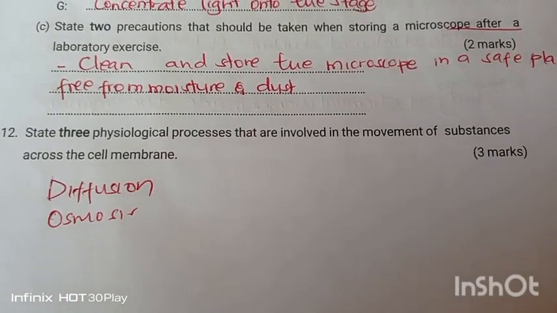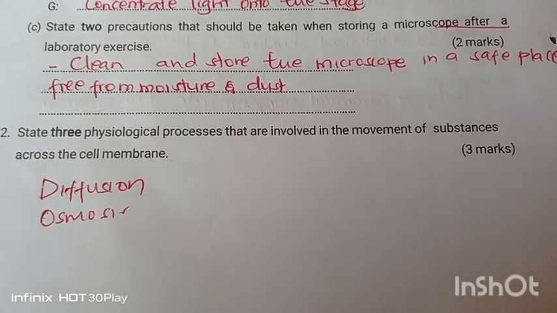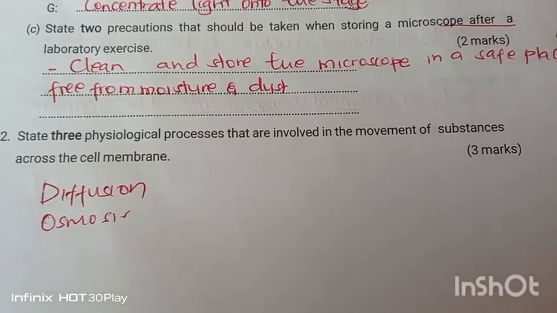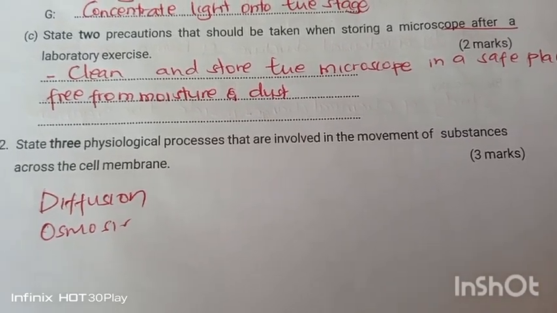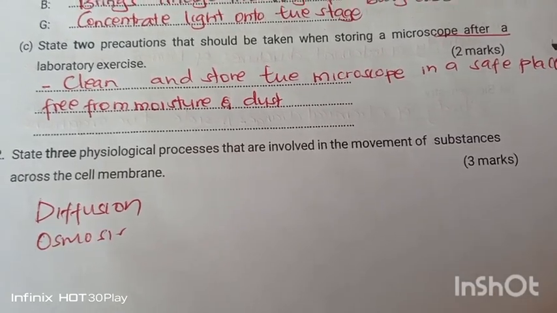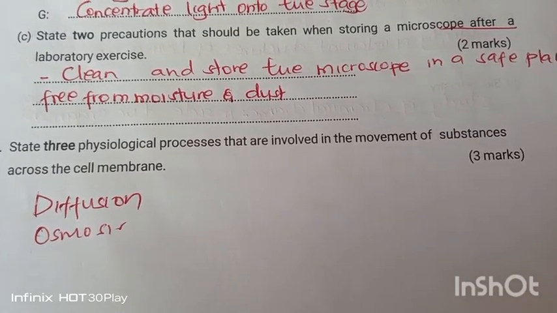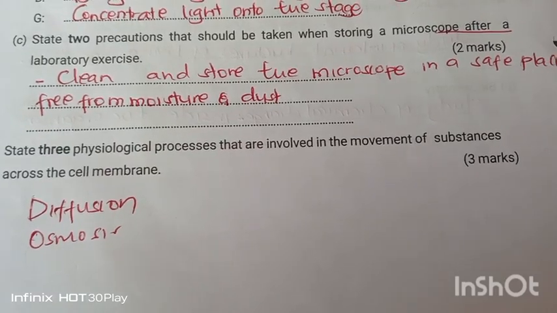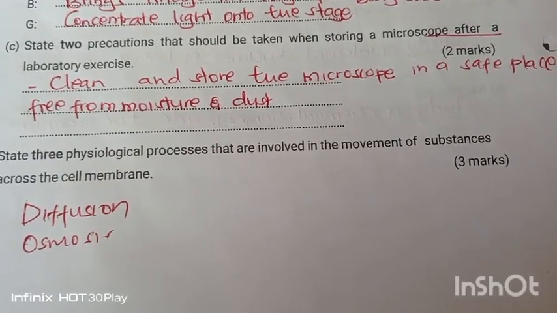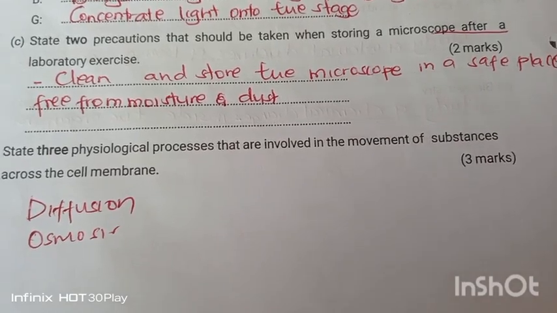State 2 precautions that should be taken when storing a microscope after a laboratory exercise. You should always clean the microscope and store it in a safe place, away from moisture, away from dust, because when you expose it to moisture, it is going to rust.